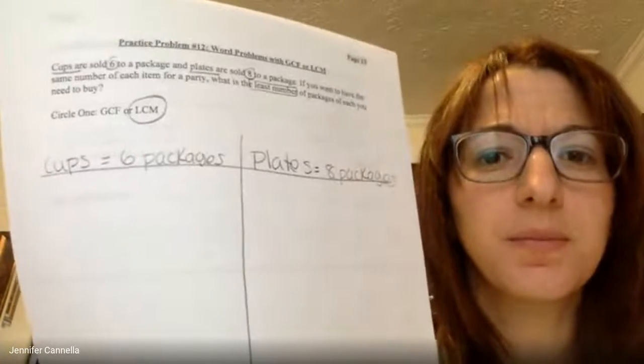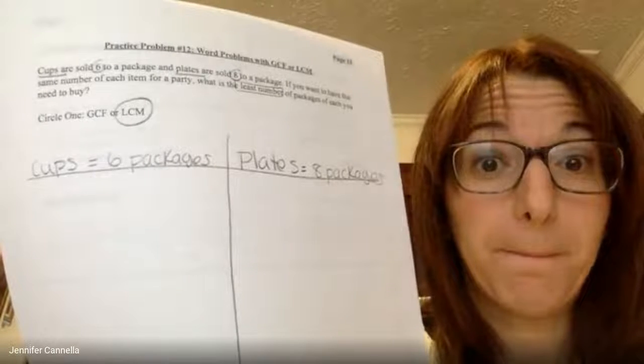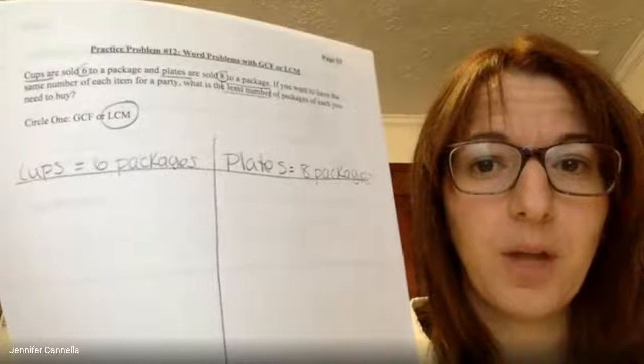So girls, give me the multiples of 6. 6, 12, 18, 24. Keep going. 24, 30. Good. We're going to stop there. Let's do the multiples of 8. We can do it together, girls. 8, 16, 24, 32, 40, 48. Okay, good. We're going to stop there and we're going to write them down if we haven't already. So multiples of 6: 6, 12, 18, 24. Multiples of 8: 8, 16, 24, 32.